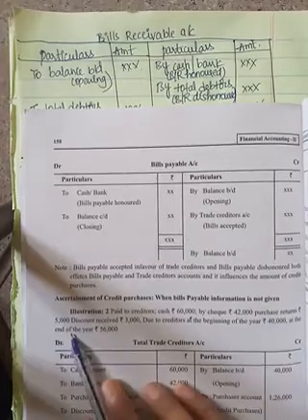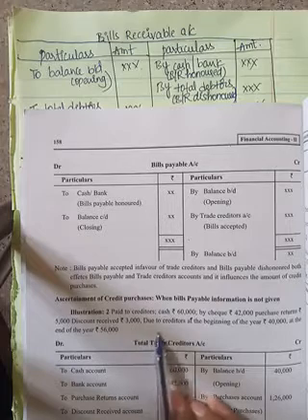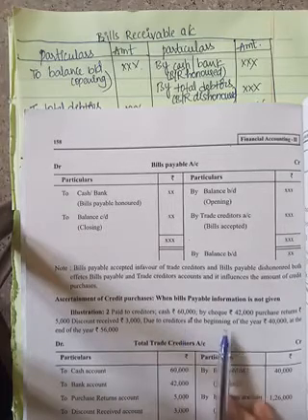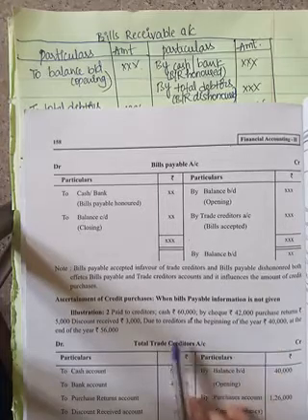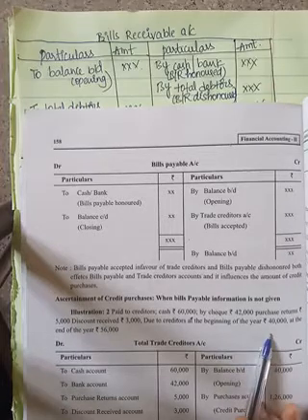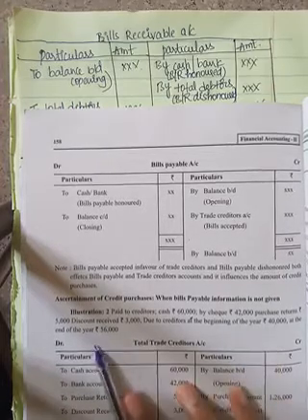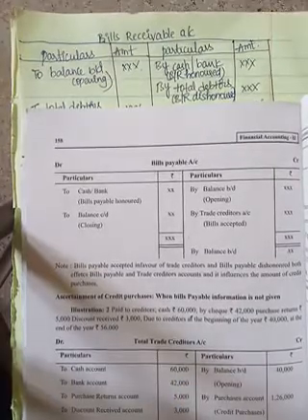Purchase returns 5,000. Discount received 3,000. Due to creditors at the beginning of the year is 40,000 and at the end of the year is 56,000. I will prepare the total creditors account.